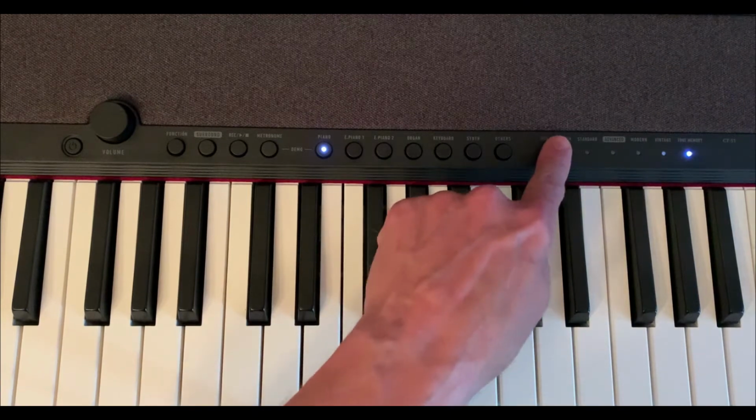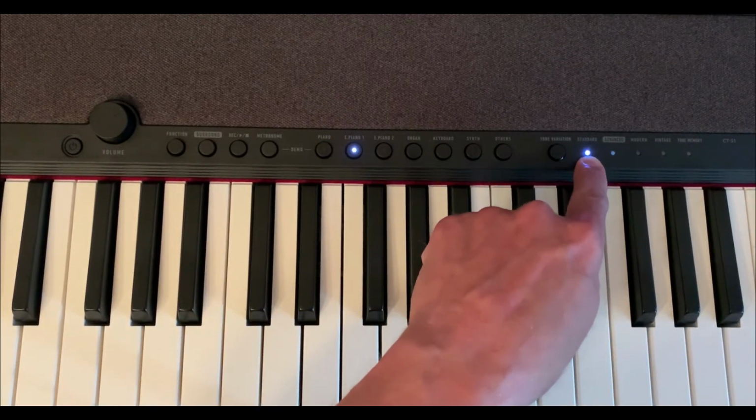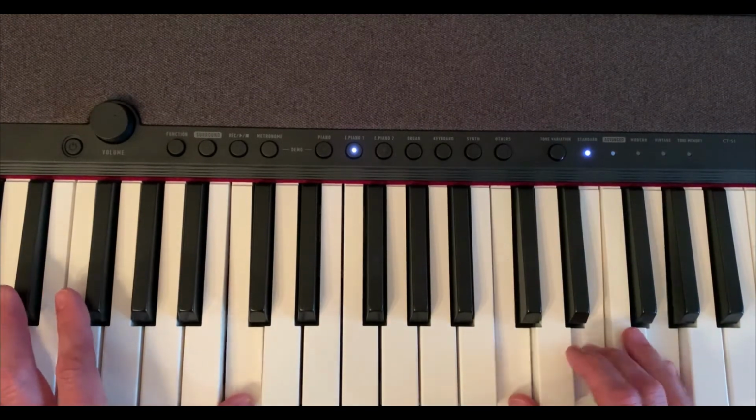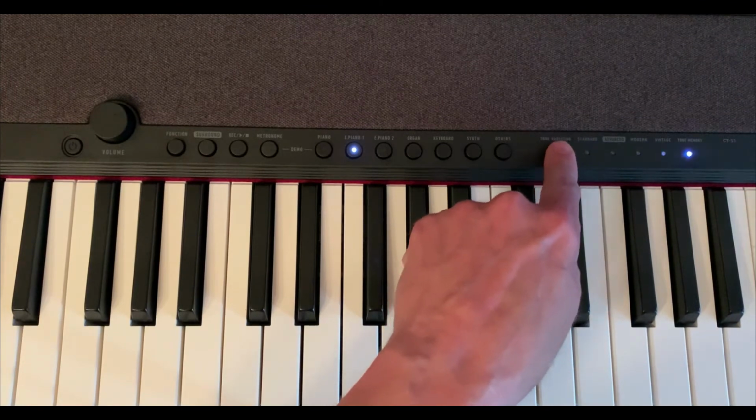So super handy. And then you can see as I go over to electric piano and start back over again with the standard voice, etc. And then you can cycle through all the different electric pianos.